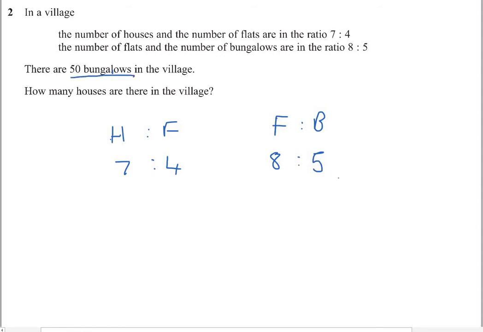So we know if we can make this 5 into a 50, then we will have the correct number of bungalows, but when dealing with ratios, whatever we do on one side, we need to do on the other. So to make 5 into 50, we need to times by 10, which means we also need to times the 8 by 10. So we get 80 to 50.